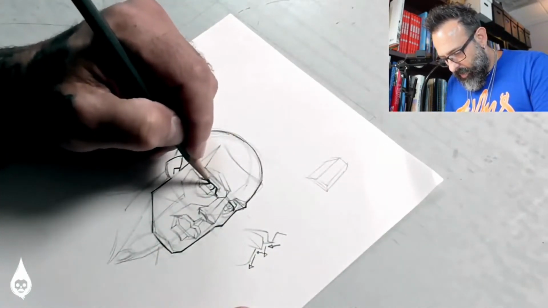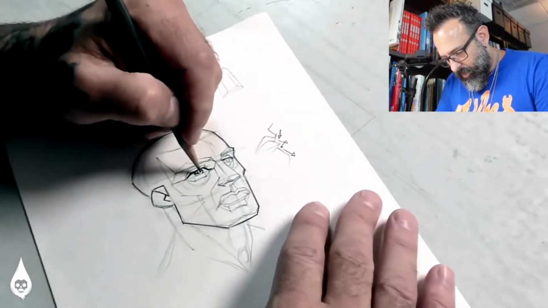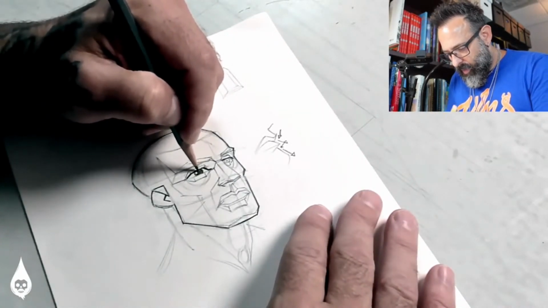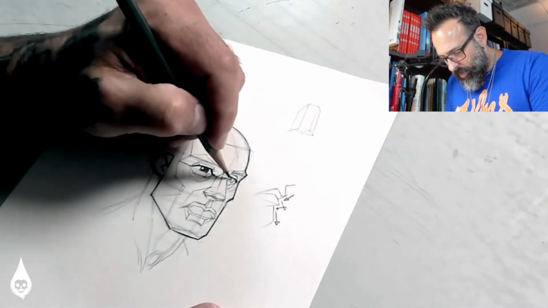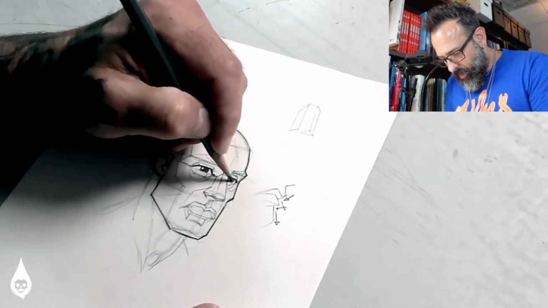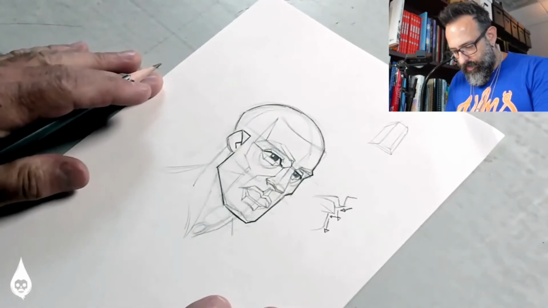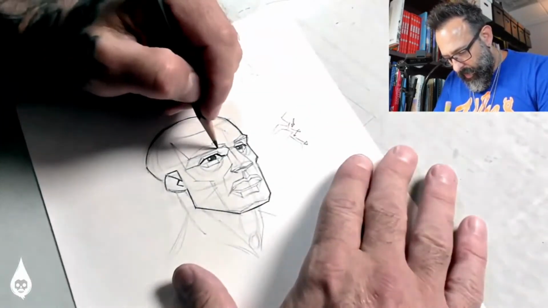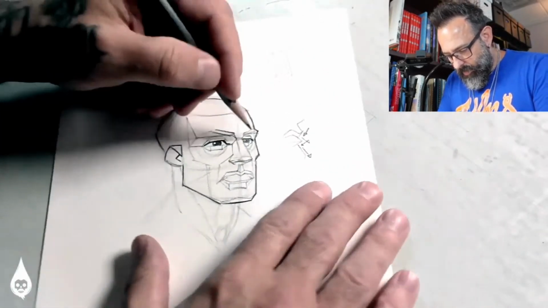Oh, that's right, we're doing the darker pupils so the camera can read them a little better. Okay, here we've got the brows.